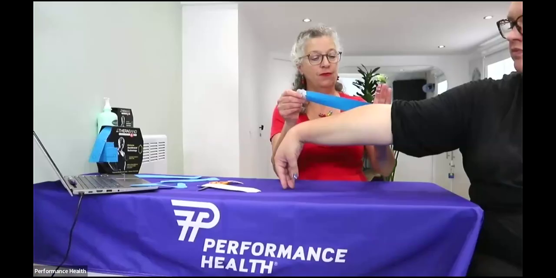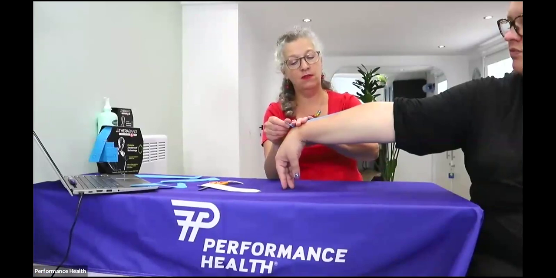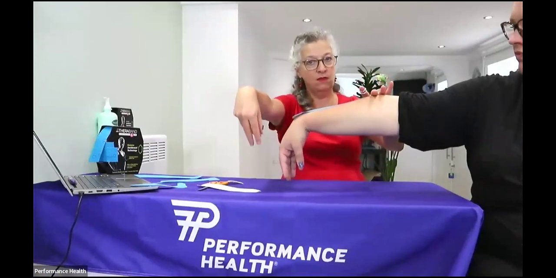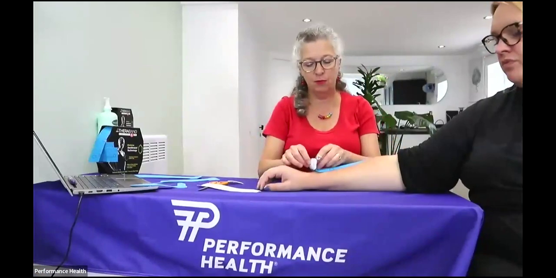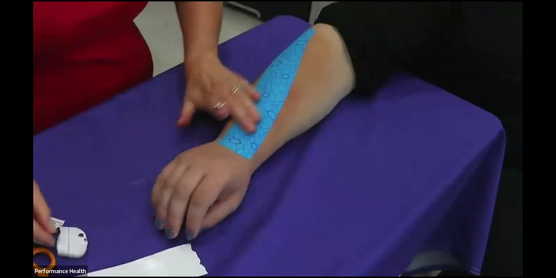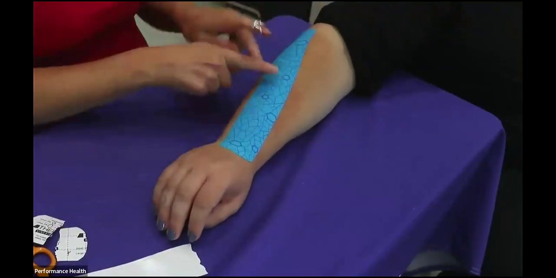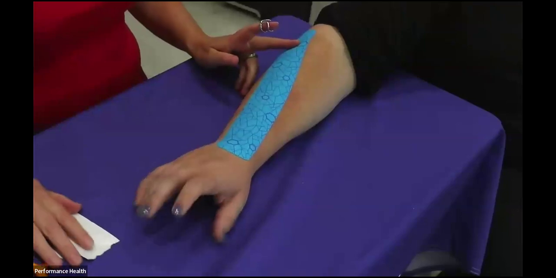I'm going to take the central part of the tape off the backing, and place it along the muscle while the muscle is in that stretch position. Bring her back into a comfortable position, take the stretch off the muscle, and just finish off the tape. So again, anchor, anchor, active bit of tape. Okay, that works really nicely.